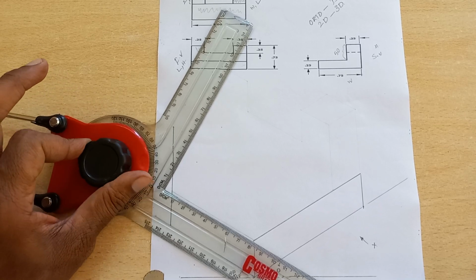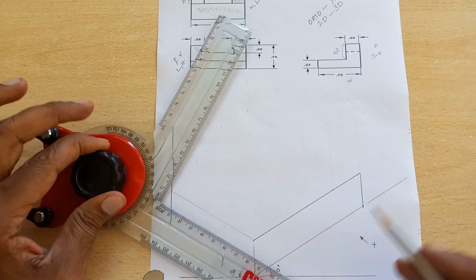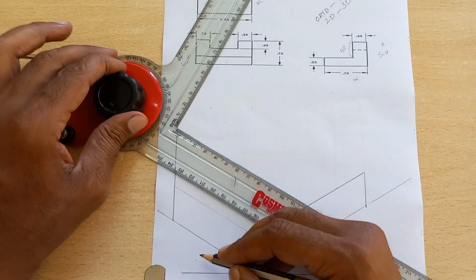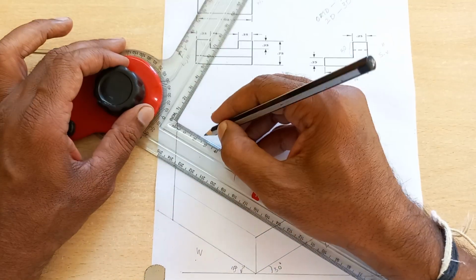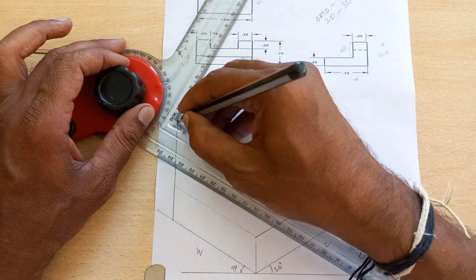See here, I'm fixing the knob to the width side. So this is length side and this is width side. Now I'm fixing up the width and I'm drawing a 25 mm line.